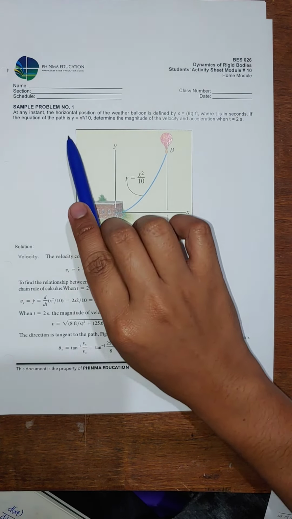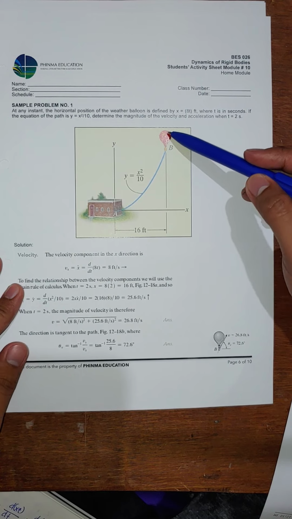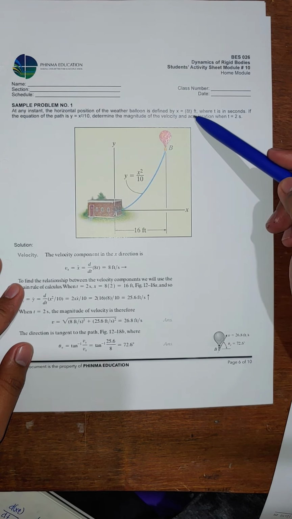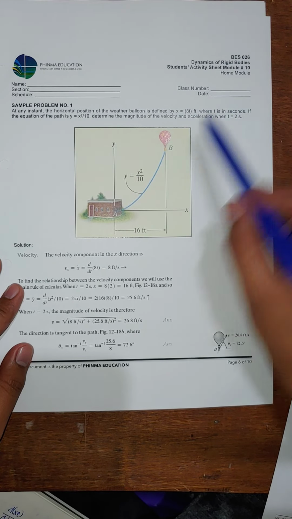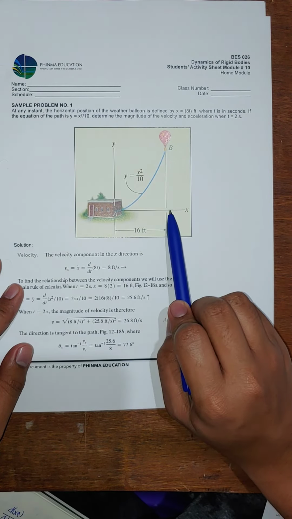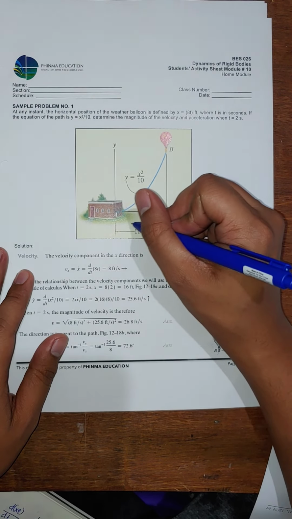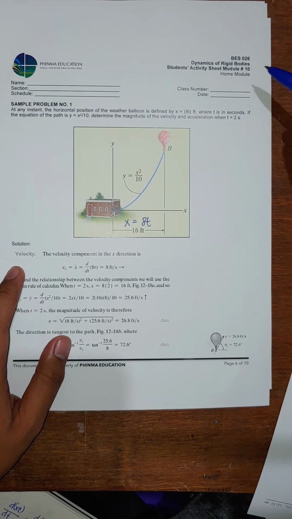So, at any instant, the horizontal position of the weather balloon, so this is the balloon, is defined as x is equal to 80 foot. The unit is in foot. This is English units. So, from the origin, going along x, the x distance formula is 80, where the time is in seconds, of course.